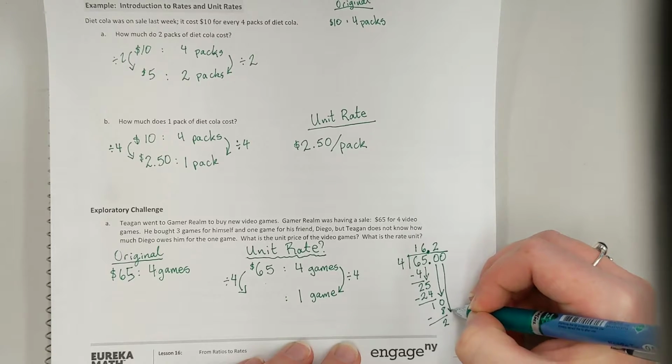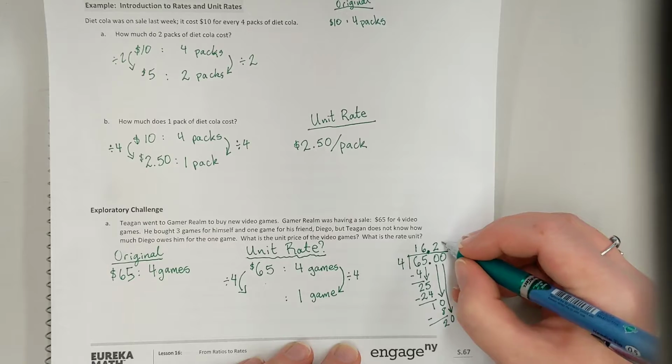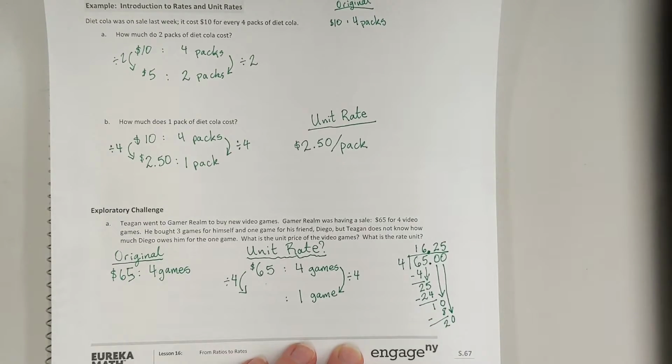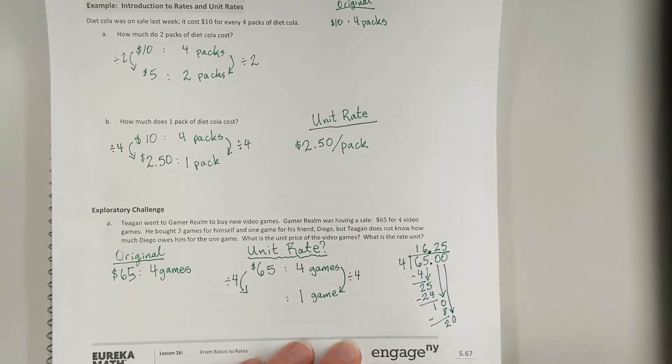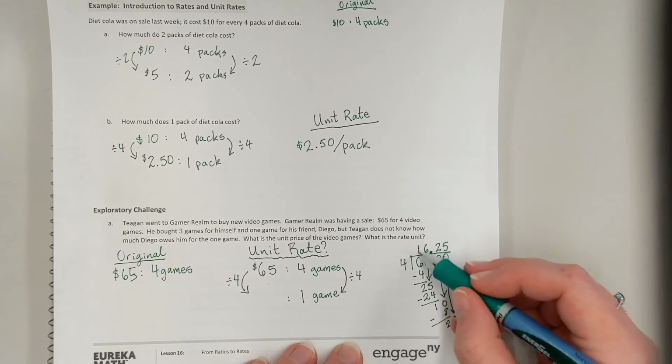Bring down. 4 goes into 20 5 times. And 5 times 4 is 20, so we're all done because that'll give us a 0 at the end. All right, so that means that 65 divided by 4 is 16.25.